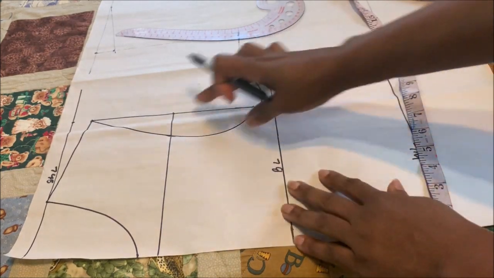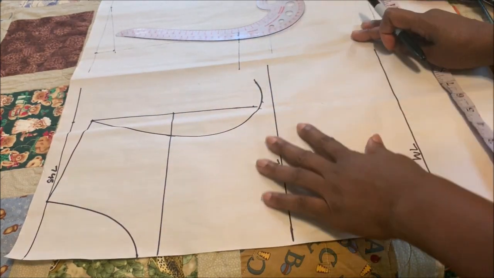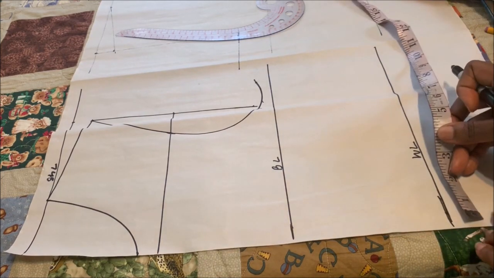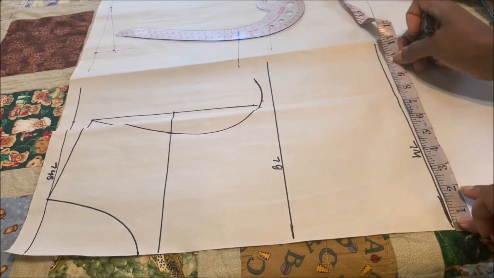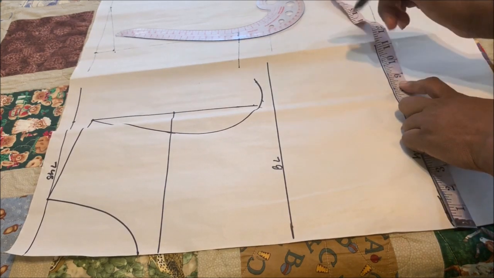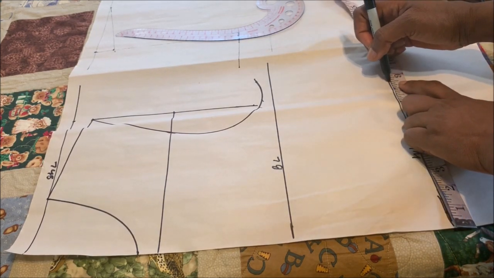Okay, so now we created our armhole. The next thing that we're gonna do is your waist measurement divided by 4. Mine is 8.5, and I place it right here.